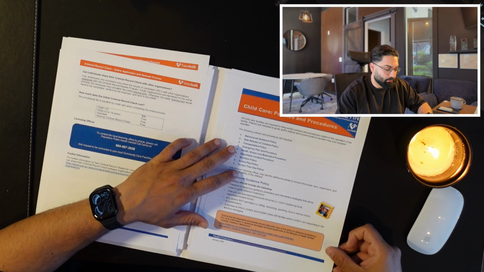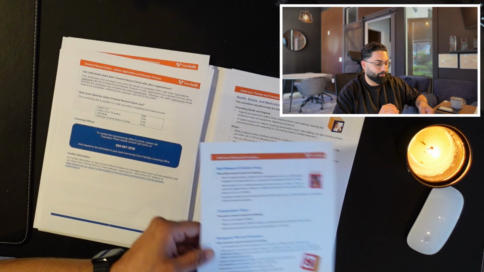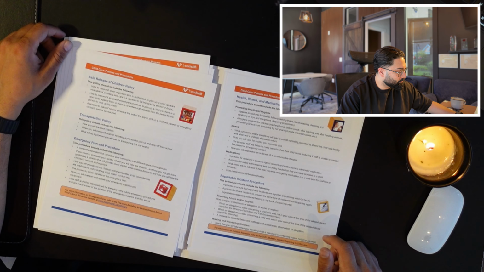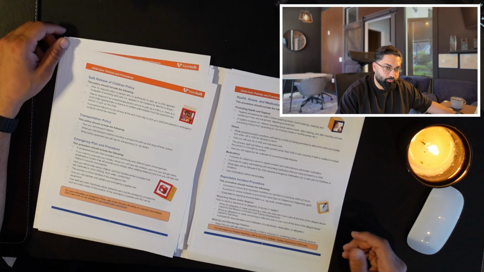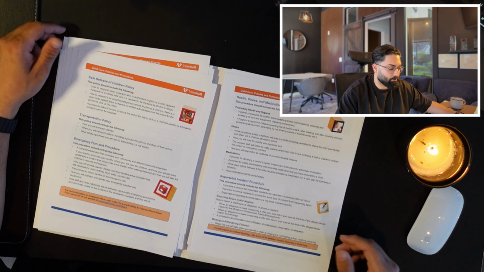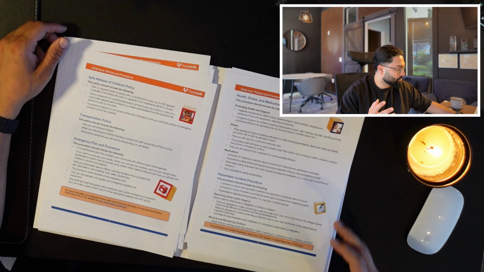And then we will take a look at another one, for example, the safe release of children policy. Safe release, the policy should include the following: how to respond when a person who's authorized to pick up a child appears incapable of providing a safe commute, right? So if they're drunk or impaired, what do you do in that case? So all of that stuff.